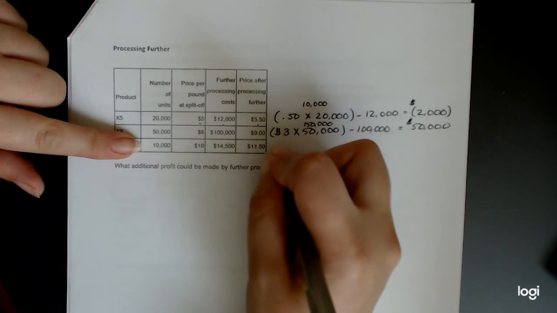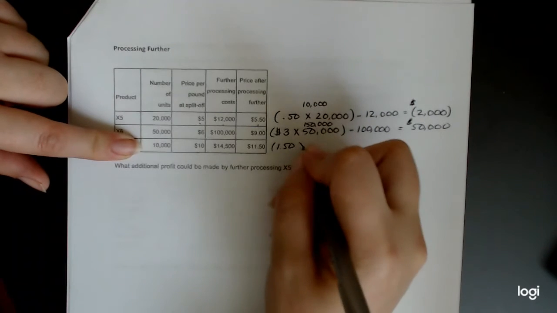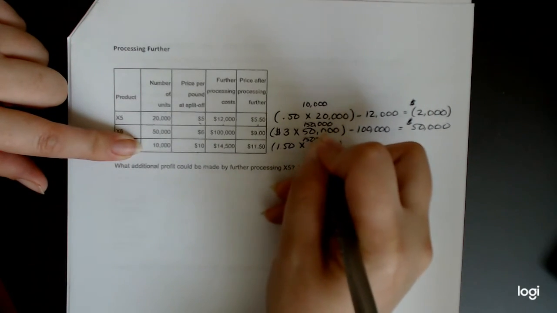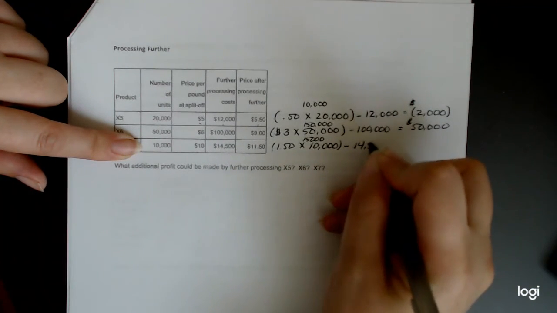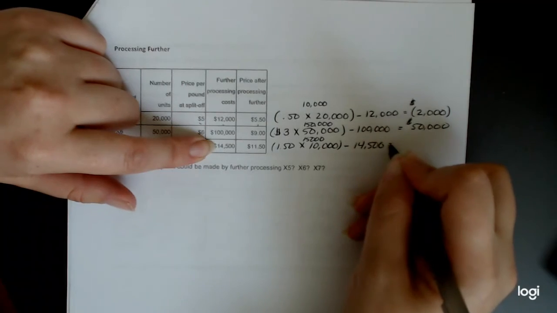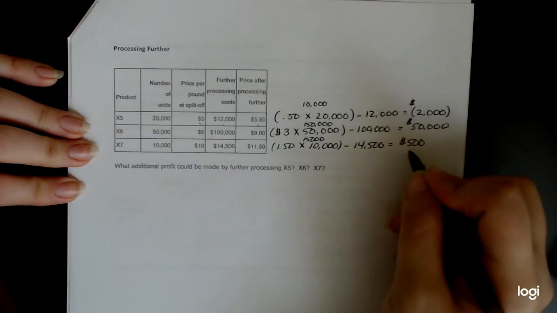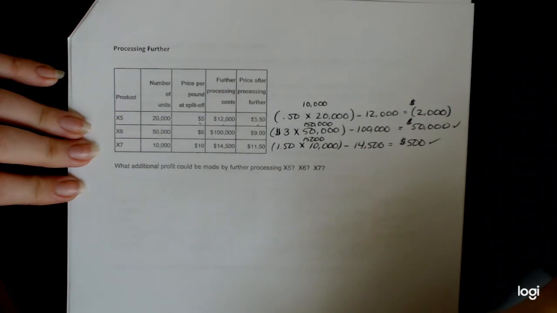For our last one, that's incremental sales price of $1.50 times 10,000 units. That's incremental revenues of 15,000 minus 14,500 in incremental cost to process further. And that gives us a $500 positive. So these two are the ones we would want to process further if we were focusing on that area.